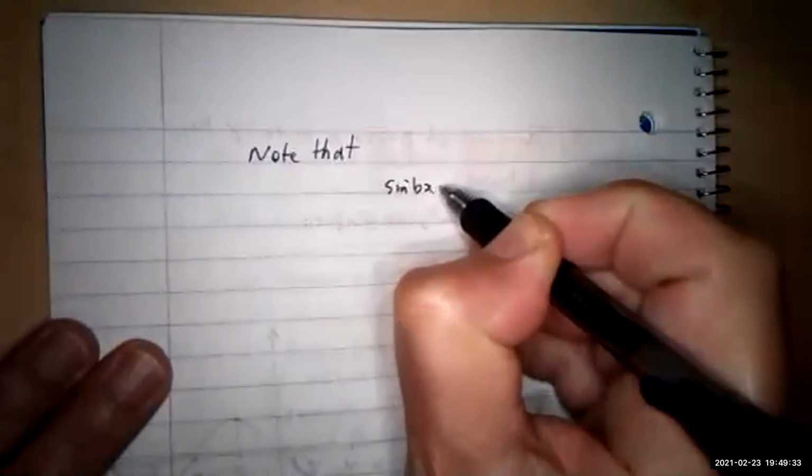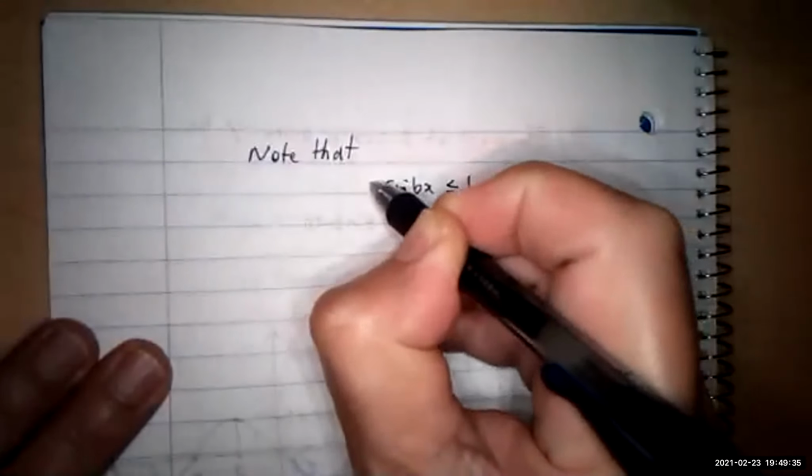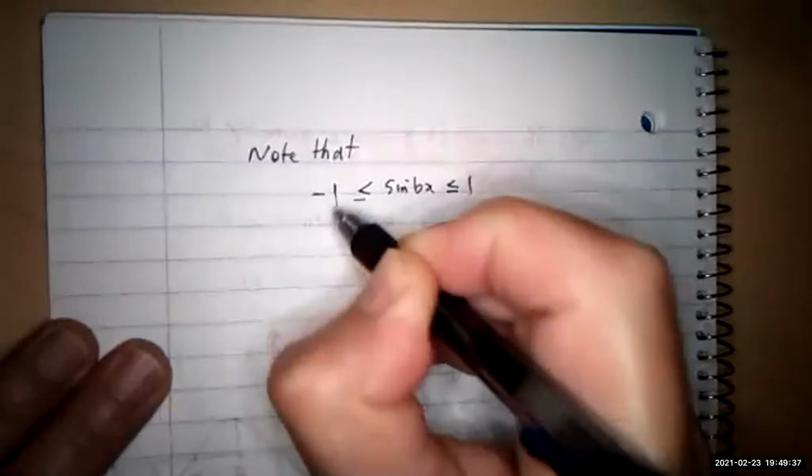Note that in this case, the sine of bx is going to be between 1 and negative 1.